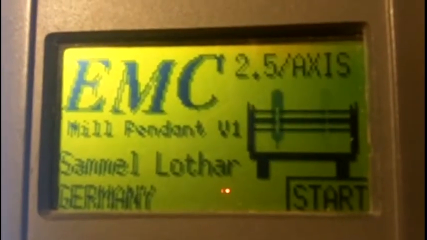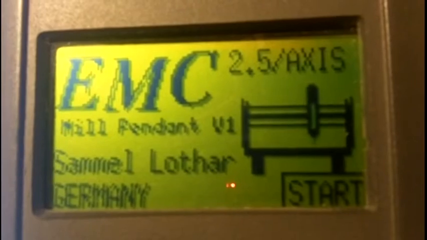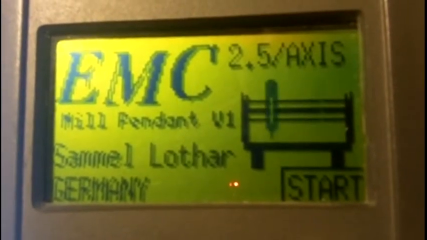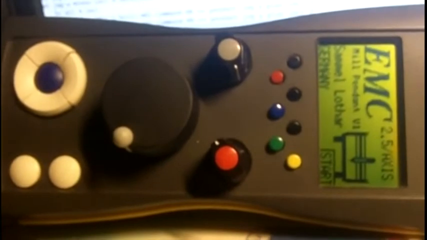As you all may know me, I'm building a new pendant for my education machines. Around here I'm from the EMC channel on LinuxCNC, also in the forum. Here's the pendant, the first running version to show.